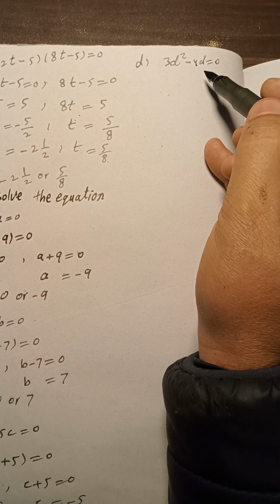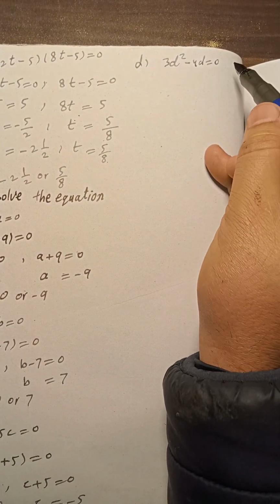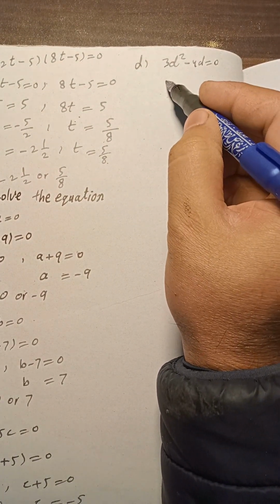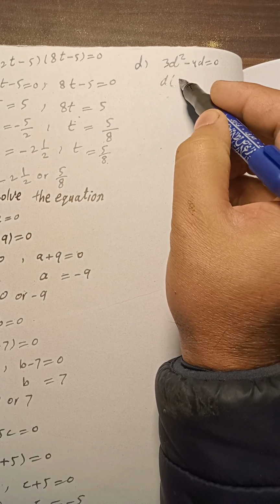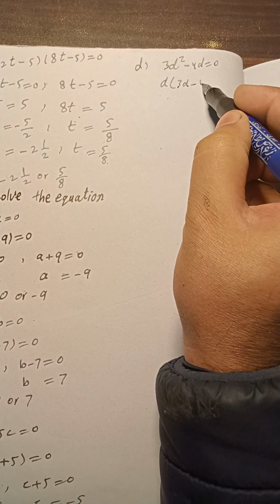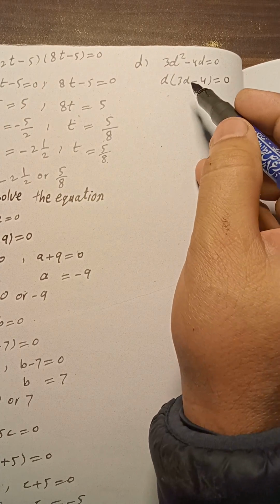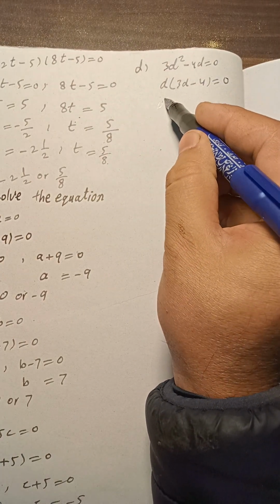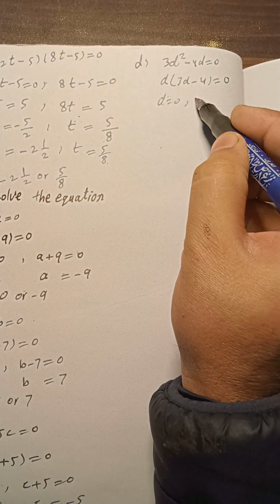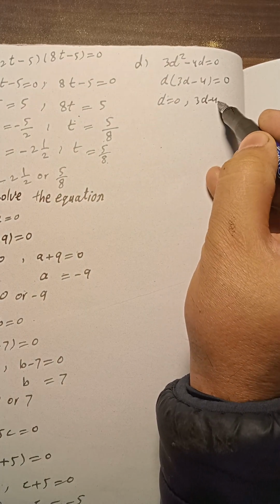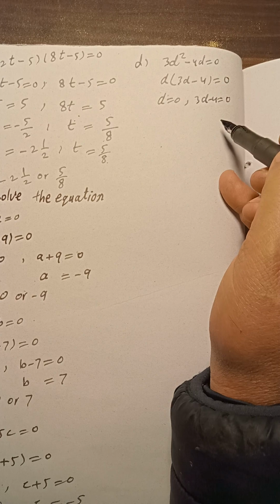Now see here, d part, 3d squared minus 4d is equal to 0. You will take d as common from both, so 3d minus 4 will remain inside the bracket, is equal to 0. Now d is equal to 0, first term, and 3d minus 4 is also equal to 0, second term.